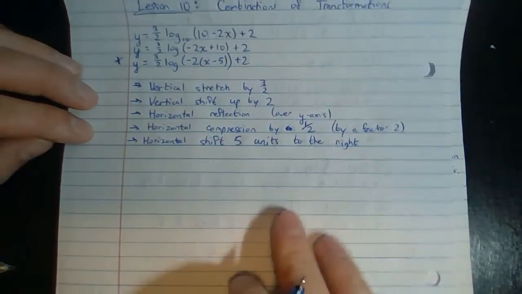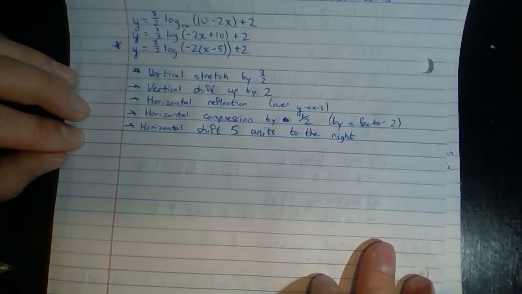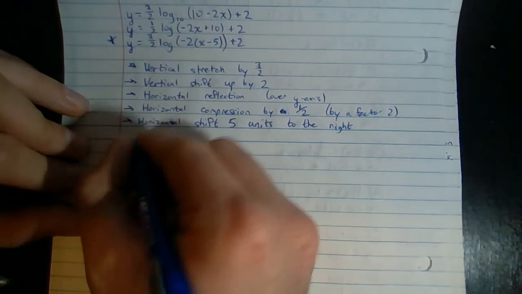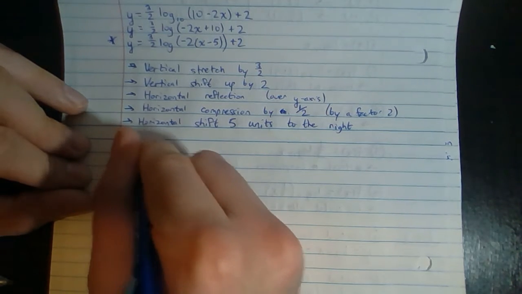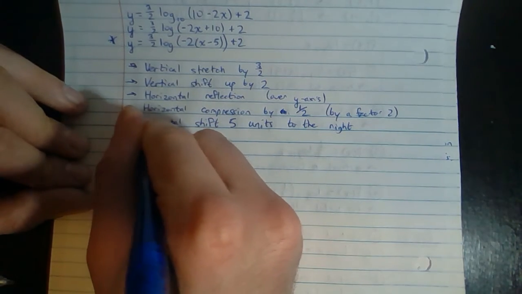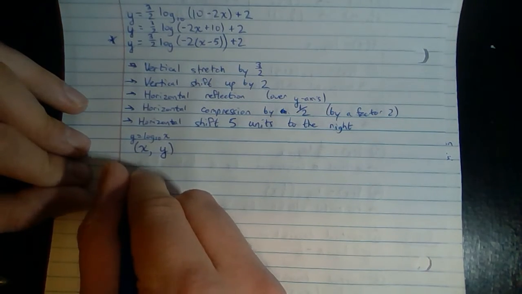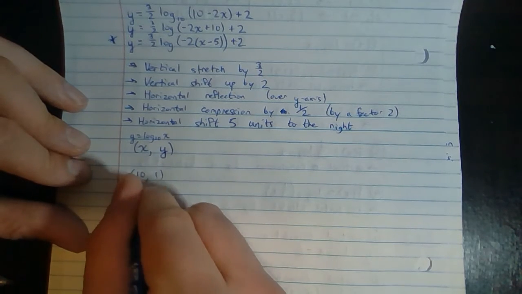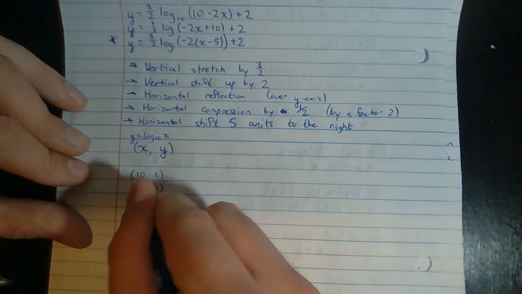So we have quite a lot going on there. I think I said 4. We actually have 5 different transformations, including that reflection. So we're going to see, what does this do to our original coordinates? So our original function, log base 10 of x. Again, these are the same coordinates we've been looking at the past couple lessons. We're going to have the point (10, 1), the point (1, 0), and the point (1/10, -1).